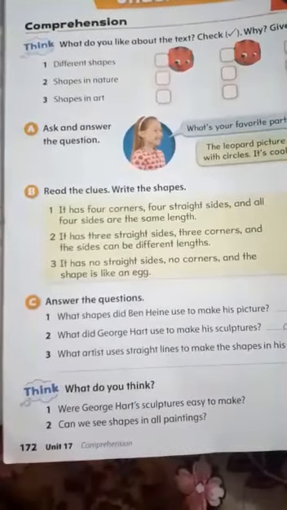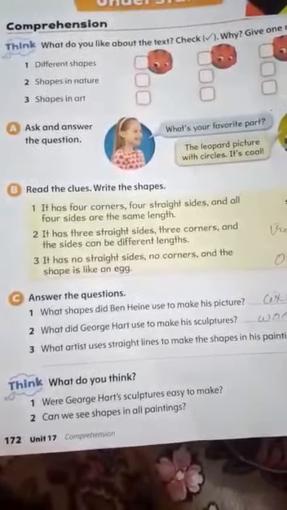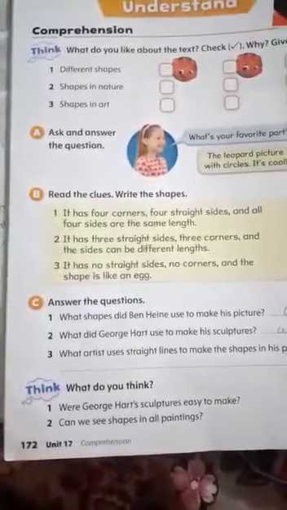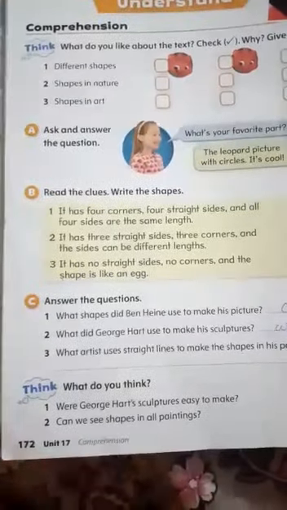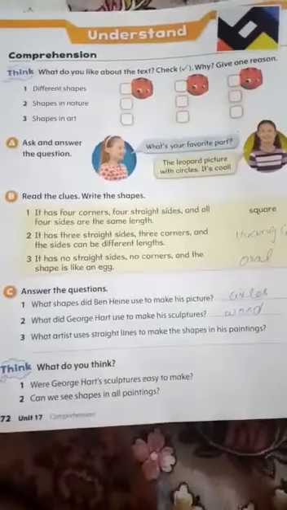What shapes did Ben Hen use to make his picture? Find the answer from page number 171 and then write the answer. What did George Hart use to make his sculpture? And what artist uses straight lines to make the shapes in his paintings? Okay, you have to write the answers. You can find the answers from page number 171.